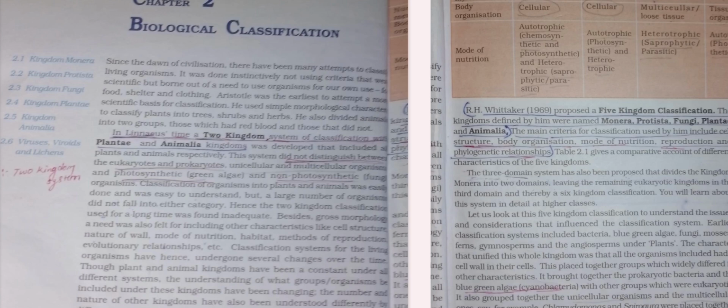This system did not distinguish between the eukaryotes and prokaryotes. It did not distinguish between the यूकेरियोट एंड प्रोकैरियोट। प्रोकैरियोट क्या होता है? जो उनके न्यूक्लियस ज्यादा तक डेवलप नहीं होता है वो प्रोकैरियोट है। एंड यूकेरियोट, those organisms whose nucleus is well developed. Unicellular and multicellular organism and photosynthetic, that is green algae, and non-photosynthetic, that is fungi organism. So in the two kingdom classification, it did not take into account the animals, unicellular, multicellular, prokaryote, eukaryote, photosynthetic.